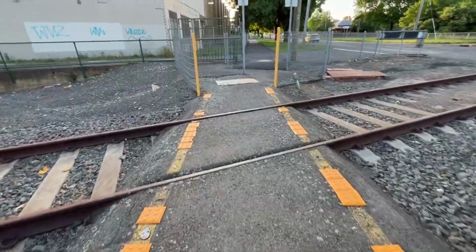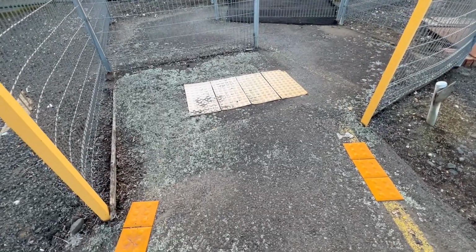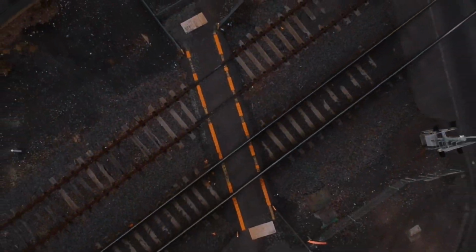Pedestrian mazes at a track crossing, I think we could do a lot better than this.